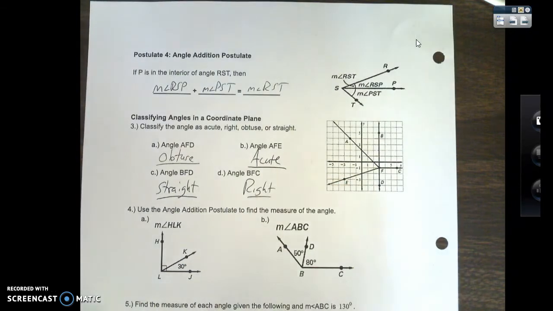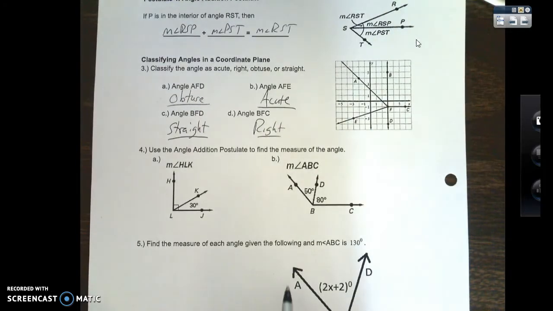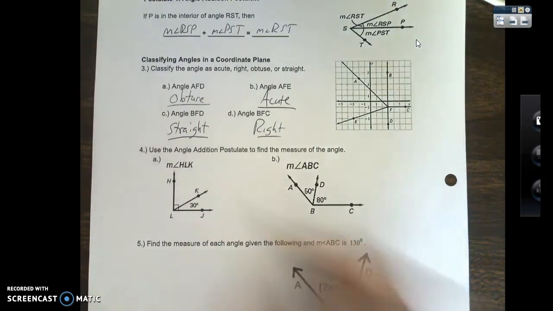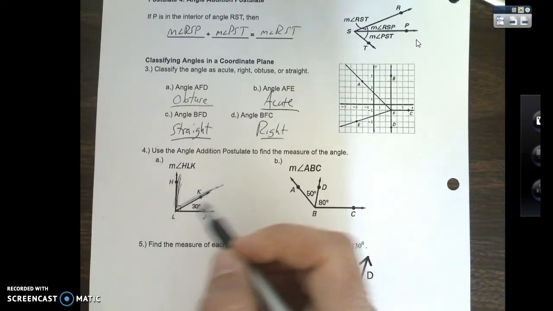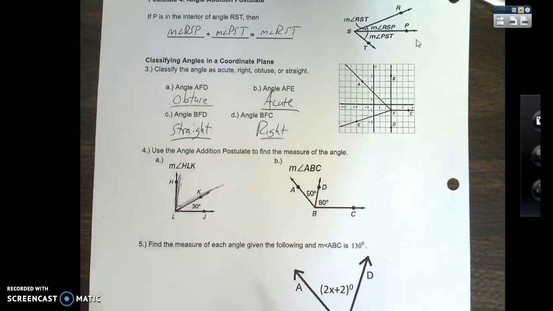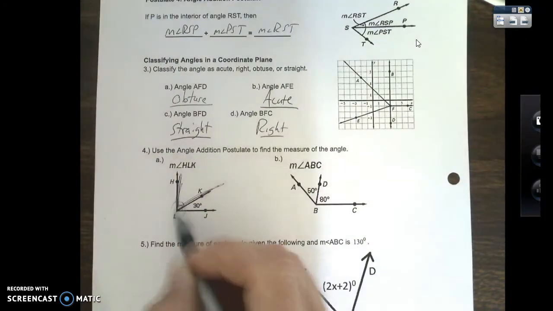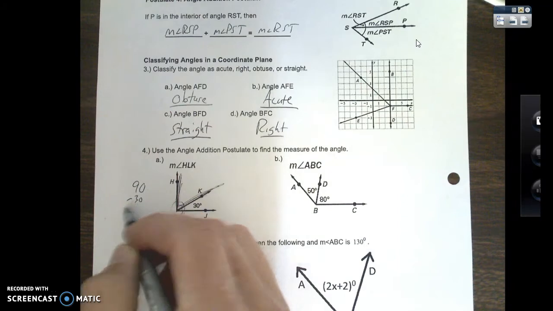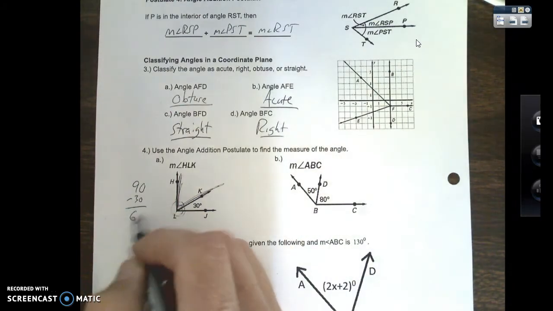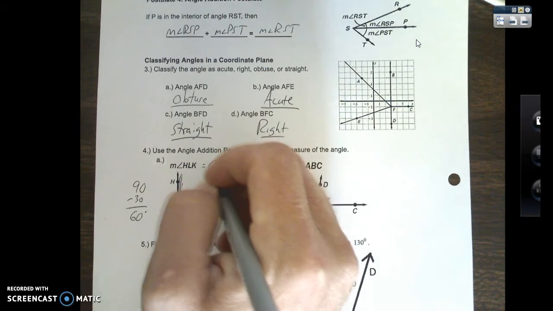Right. Okay. The last few problems here, it says use the angle addition postulate to find the measure of the angle. So the measure of angle HLK. Important to point out, I'm trying to find this particular angle, the small one. Now, this is acute, so my answer should definitely be less than 90 degrees. If I take a look, here is a right angle. I can say 90 minus 30, which gives me 60 degrees. So, boom, my measure of angle HLK is 60 degrees.